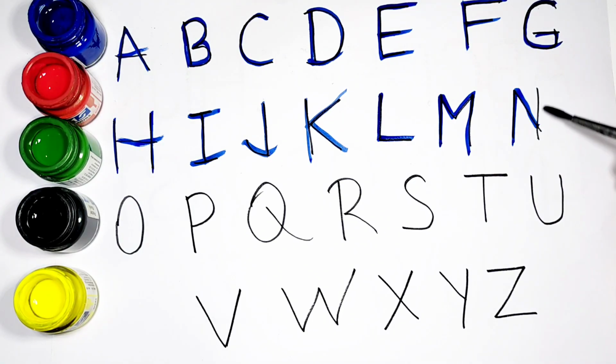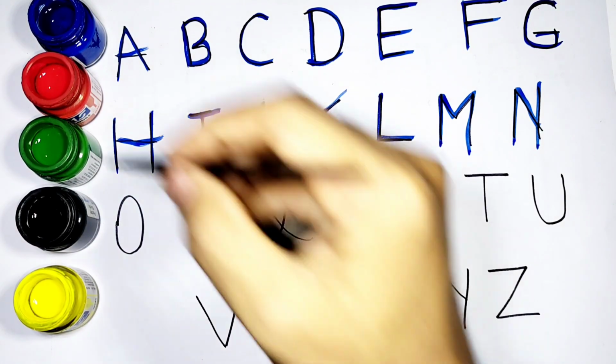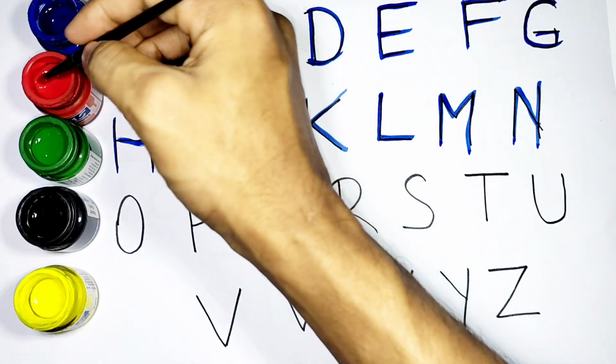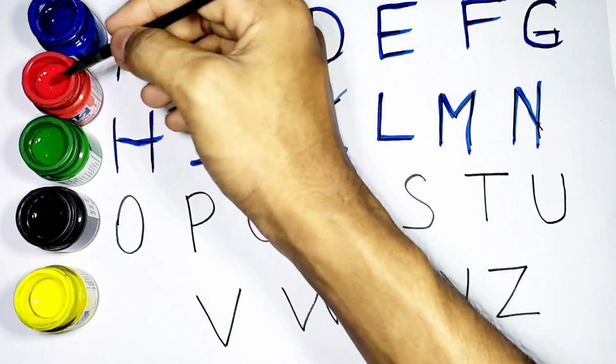N for nose, N for nest. Kids, now we are using the color of red.